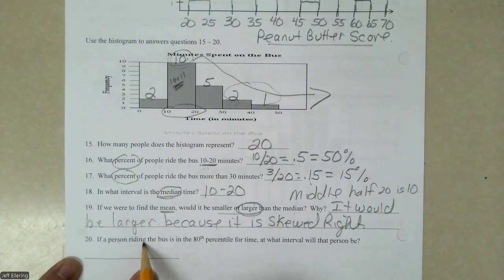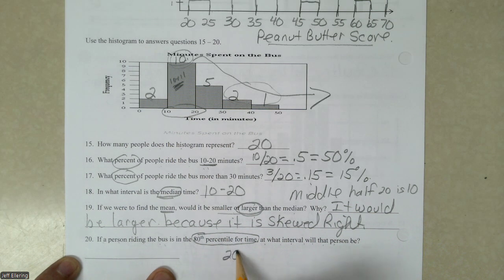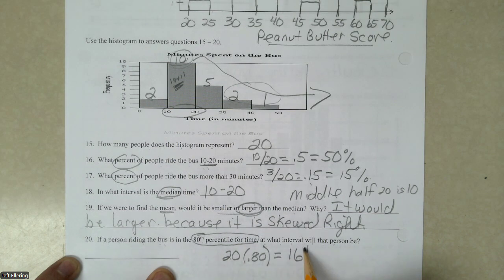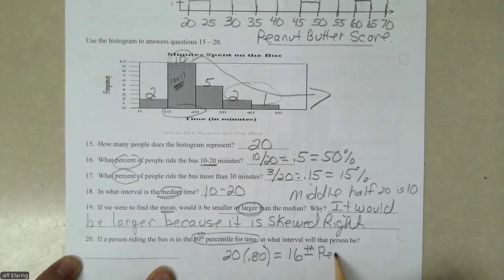If a person riding the bus is in the 80th percentile for time, at what interval will that person be? All right, well, we have to take 20, multiply it by the decimal for the percentile, and that's going to give us 16. So we want to find the 16th person.